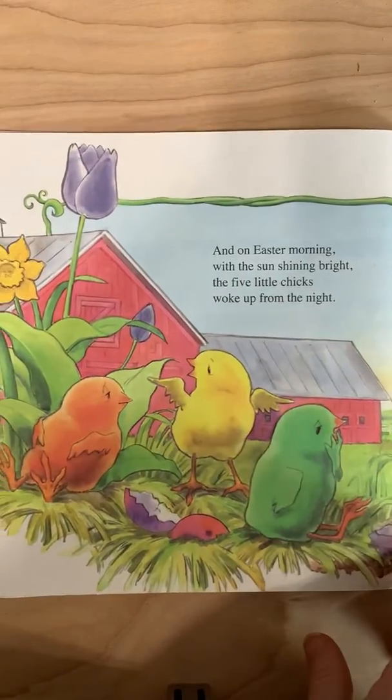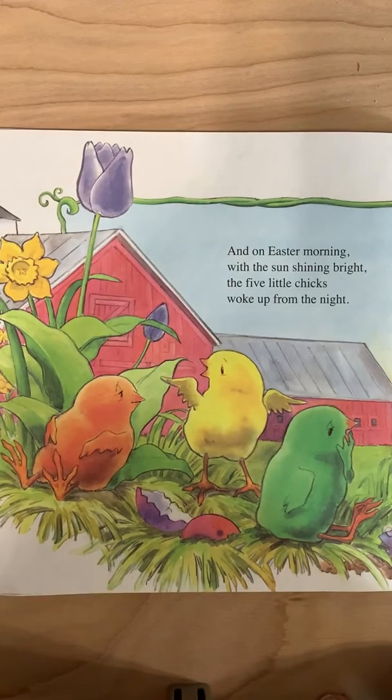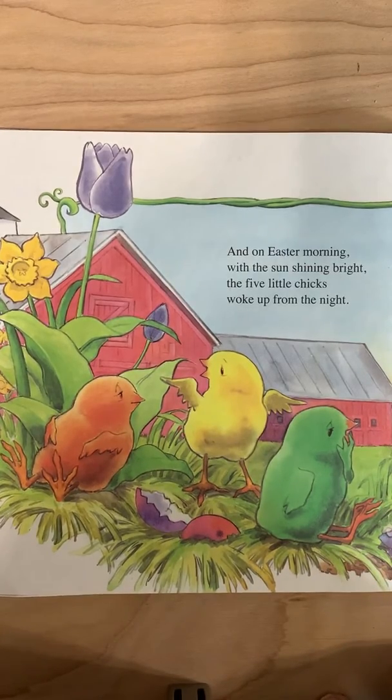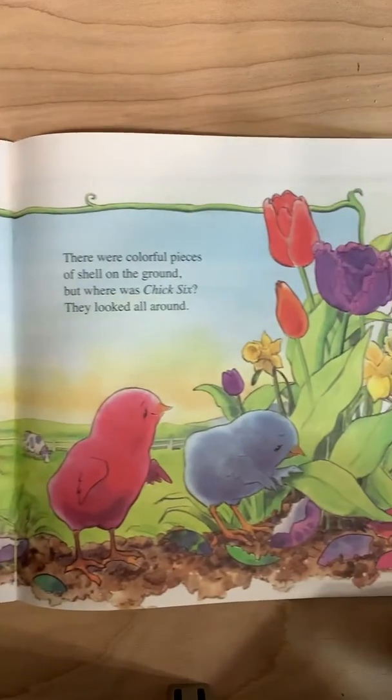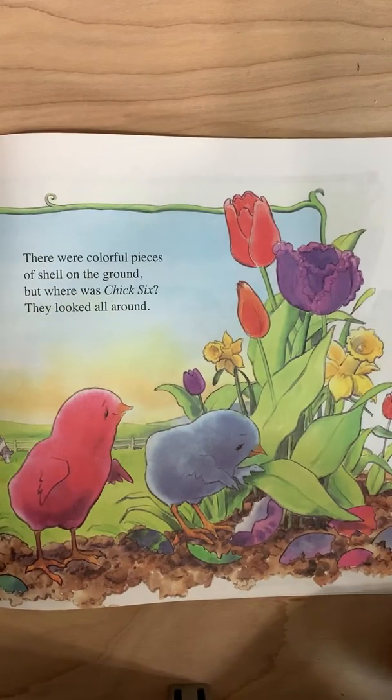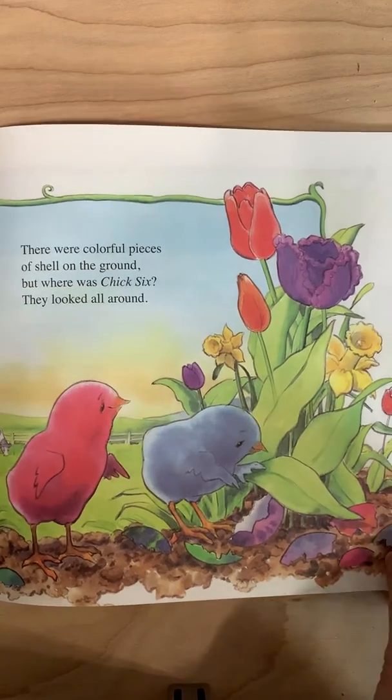And on Easter morning, with the sun shining bright, the 5 little chicks woke up from the night. There were colorful pieces of shell on the ground, but where was Chick 6? They looked all around.